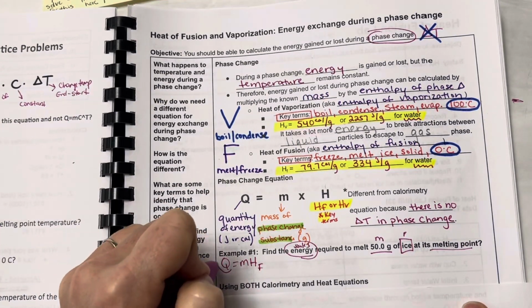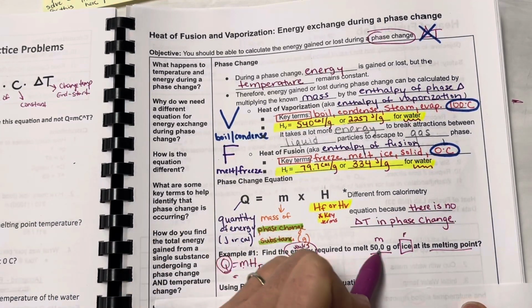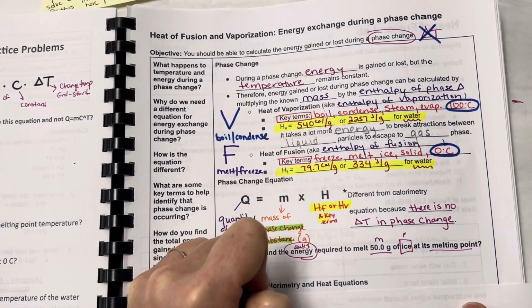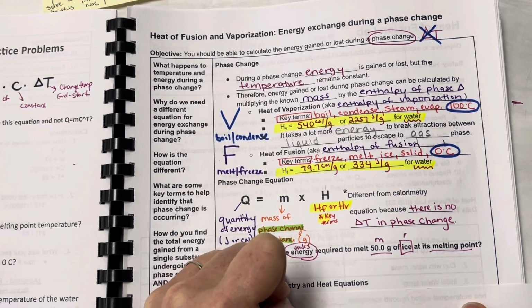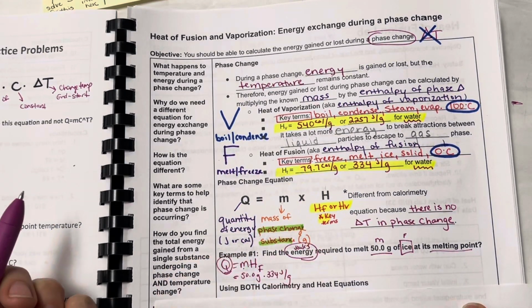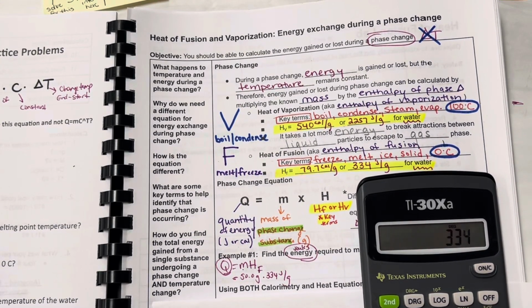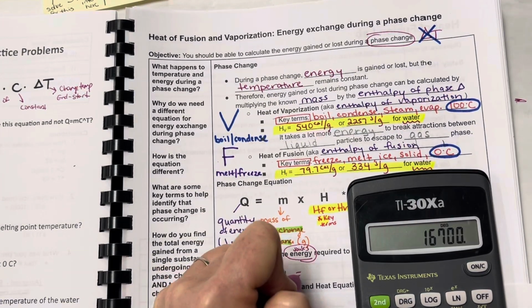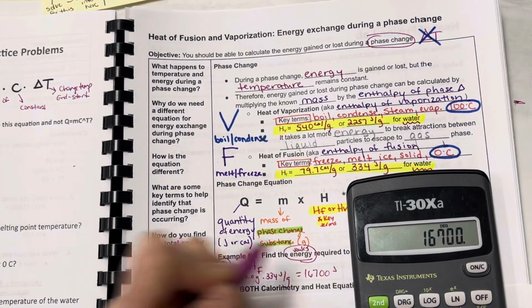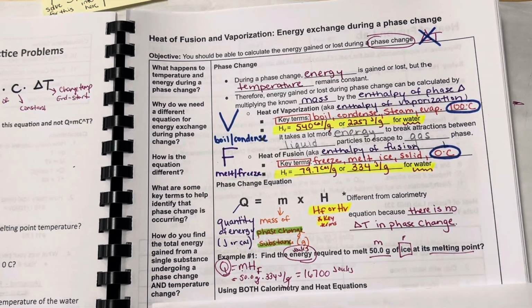So I am looking for energy, so I'm looking for Q. So I just need to take M times H. My mass of the ice that's undergoing the phase change is 50 grams. And HF, since I'm doing joules, I'm going to use 334 joules per gram from my constant value, and I'm just going to multiply those in my calculator. So 50 times 334, and I get 16700 joules of energy. That's the amount of energy that was required to melt 50 grams of ice since it was already at 0 degrees Celsius.